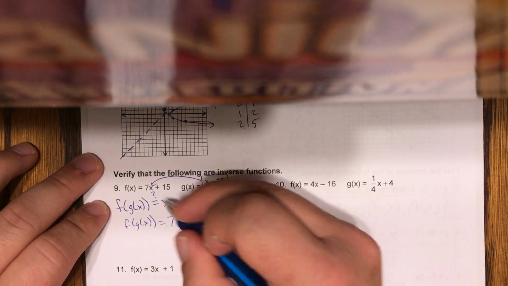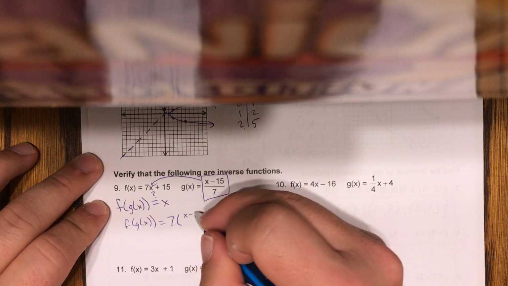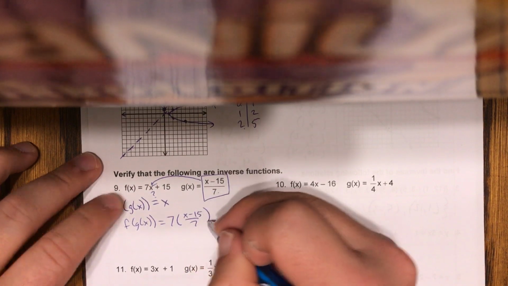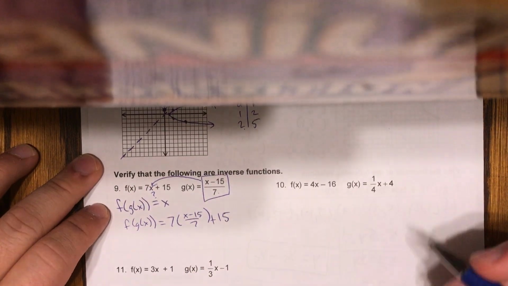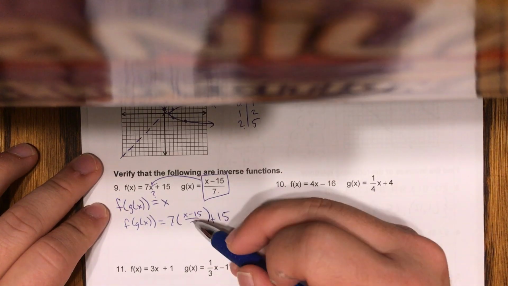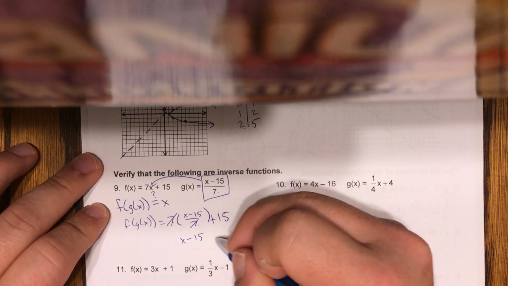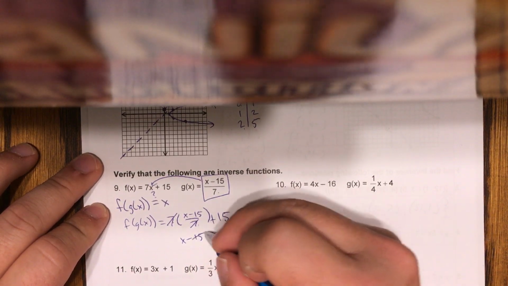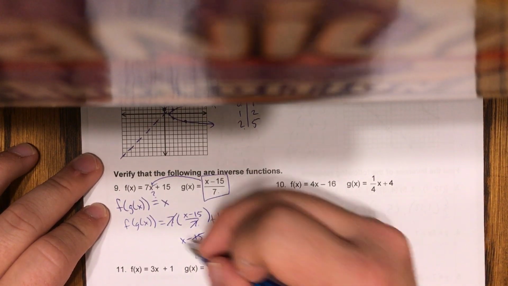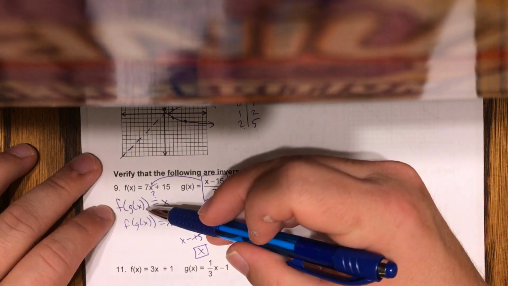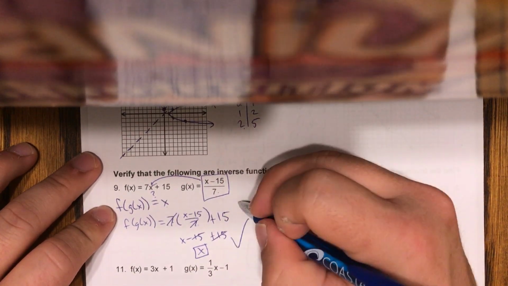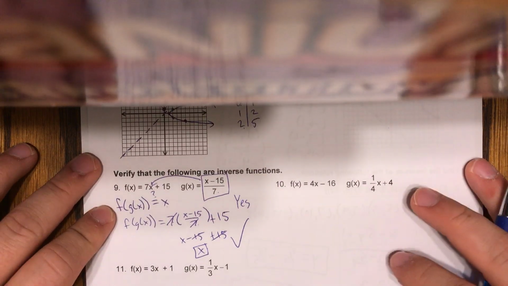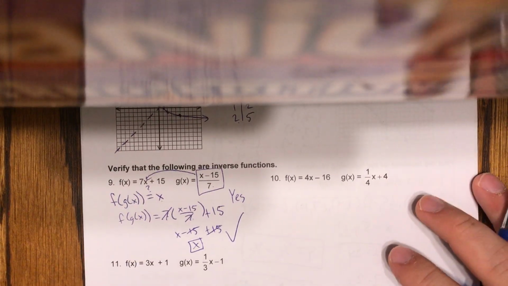We're going to have the 7. In place of the x, we're going to put in the whole thing. So x minus 15 over 7 plus 15. Right here we're multiplying 7 and we're dividing 7, so these 7's actually cancel out. We're left with x minus 15 plus 15. These cancel out and you're left with x. And so our question we were trying to get is, does this equal x? Yes, it does. So my answer on number 9 is yes. So that's one way of doing it, the f of g of x.